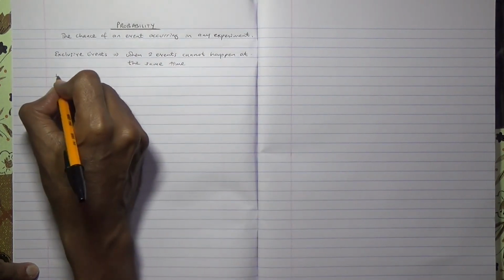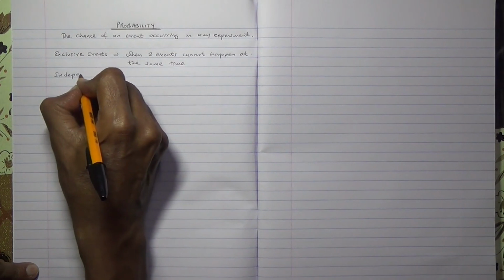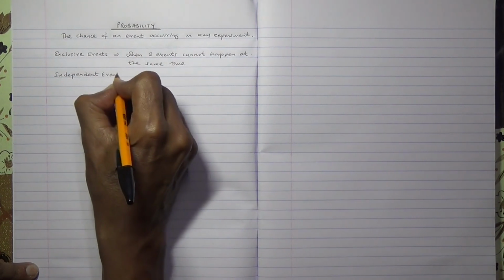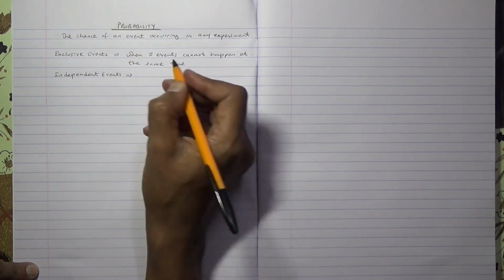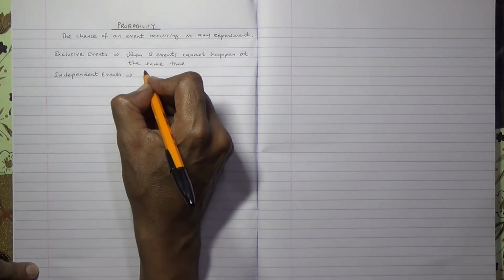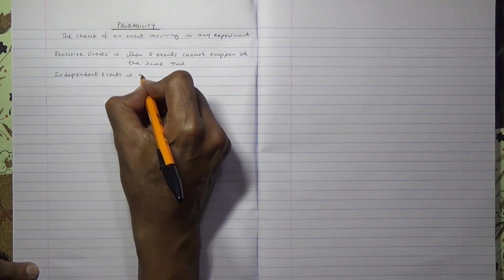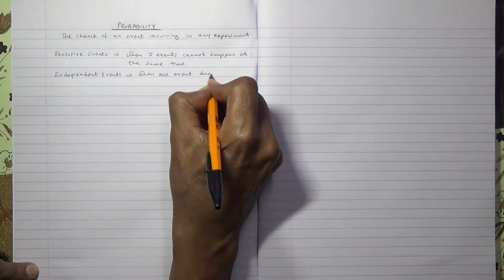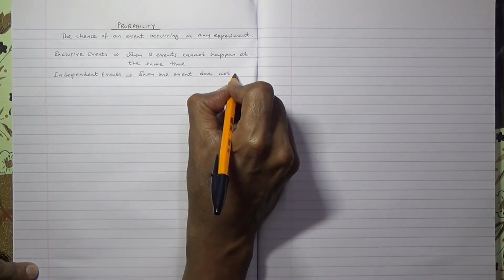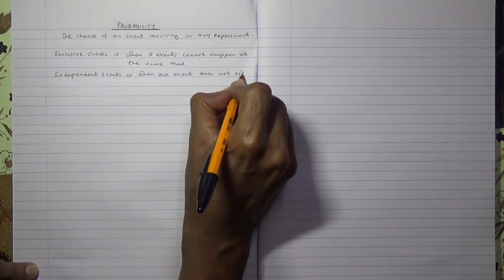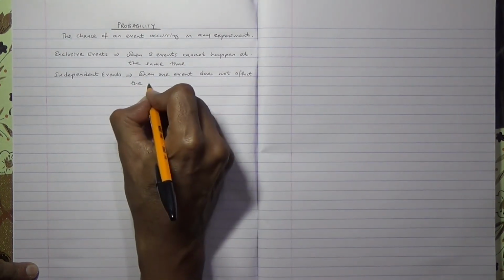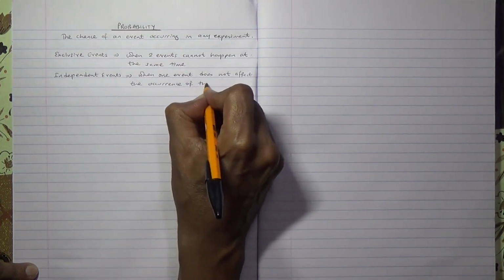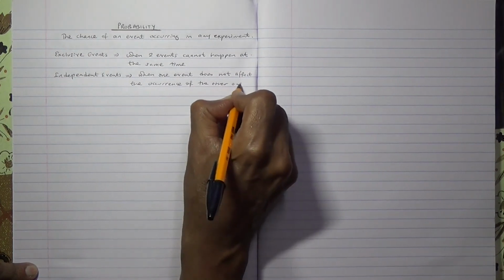Whereas when we talk about independent events, which is the second type of events, these are events that do not affect each other. So when one event does not affect the occurrence of the other one, the other event.